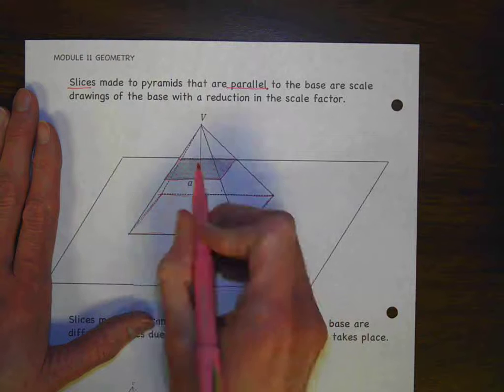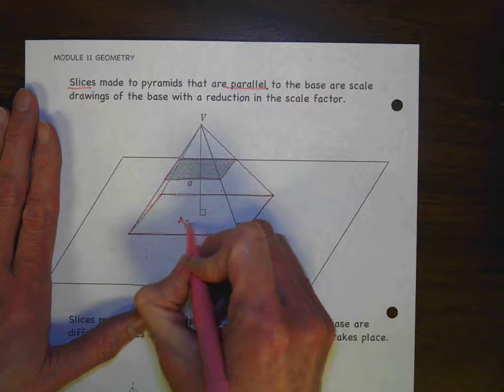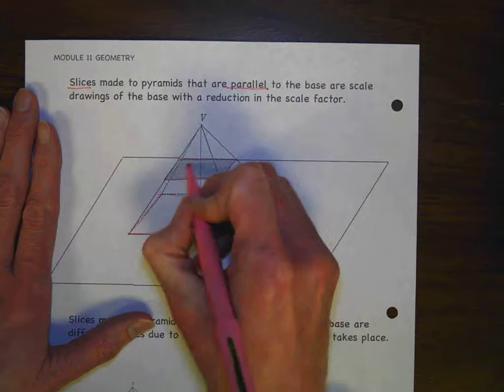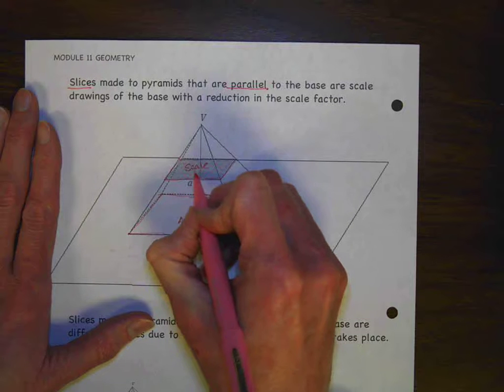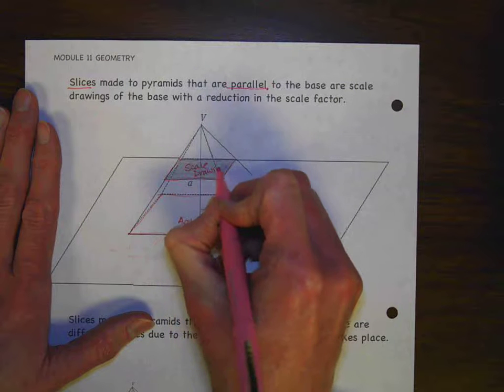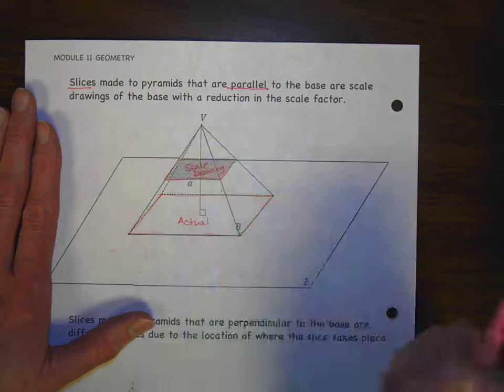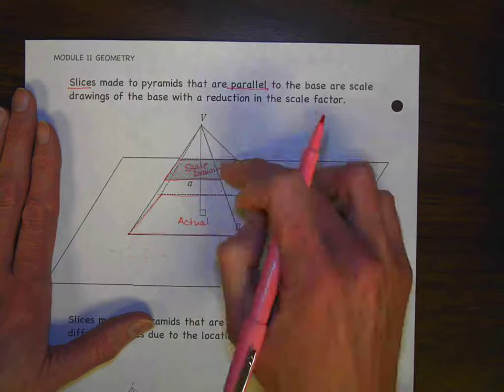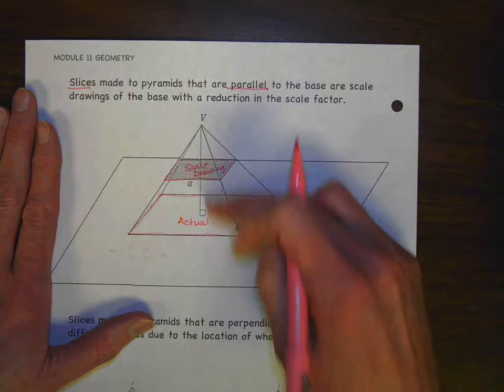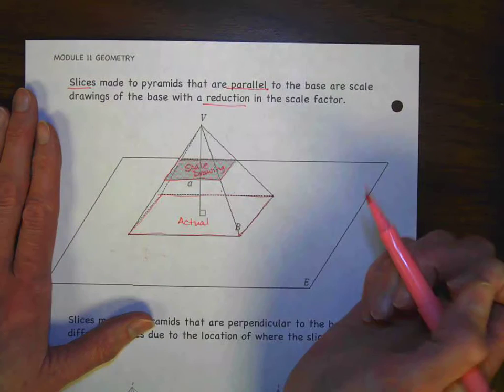Do you see that? This one's big, this one's small. So if we called this the actual, and then we called this the scale drawing, what could you notice just by looking at these two figures? This one's bigger, this one's smaller. So when you're going from big to small, what is it called?